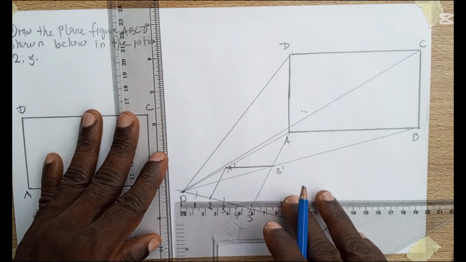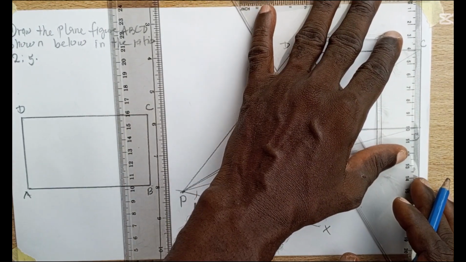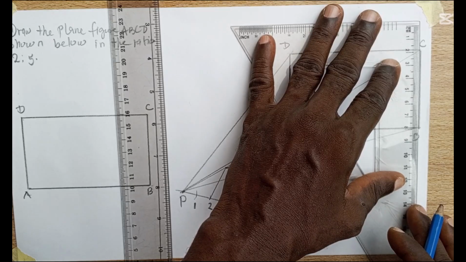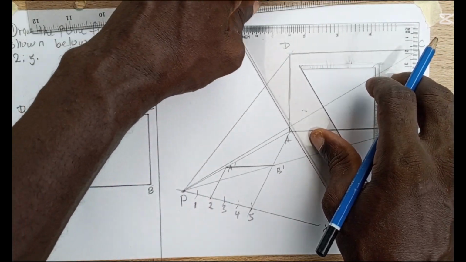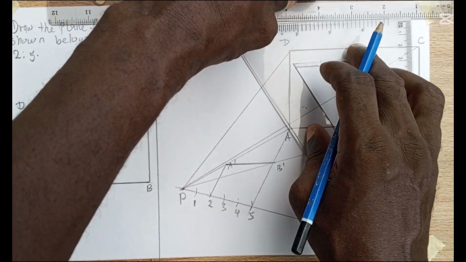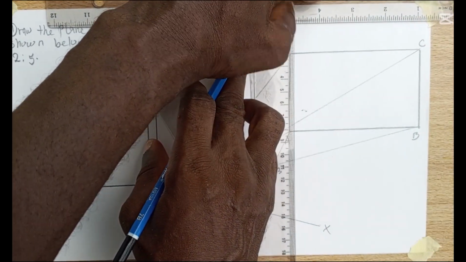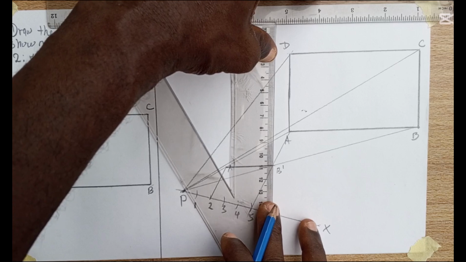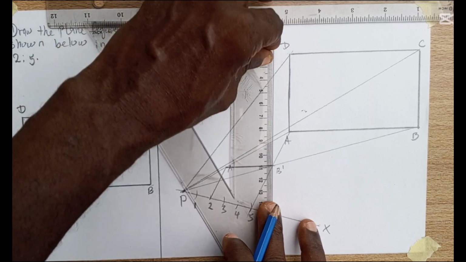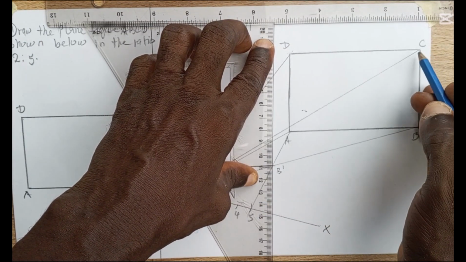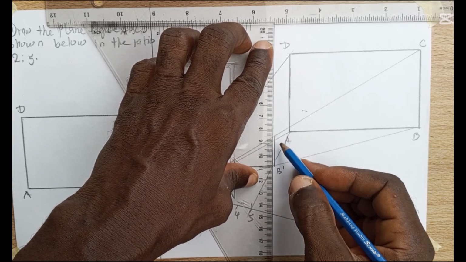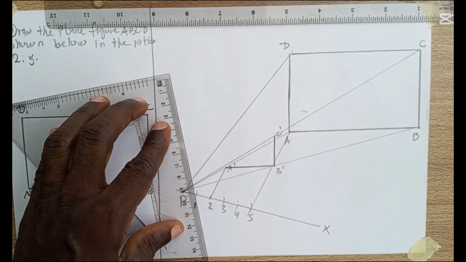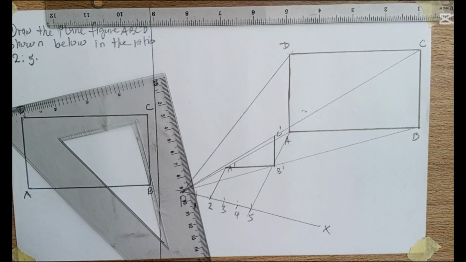Can you see that? Now the next line is B and C. This is it here. I put my ruler there again. Why? I want to just slide to B prime. This is it here, B prime. And I draw the vertical line to the line coming from C. There I go. That's it. So this particular point, call it C prime. What do you think should be the next line I should take?